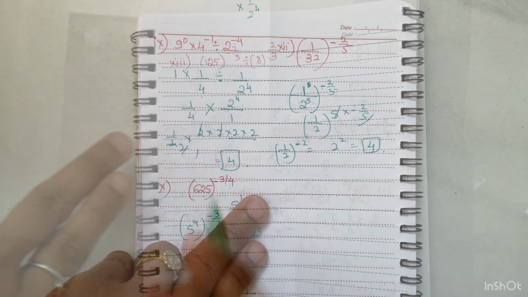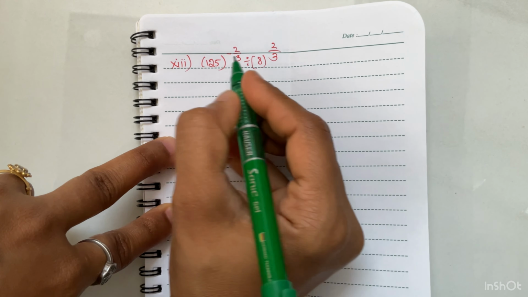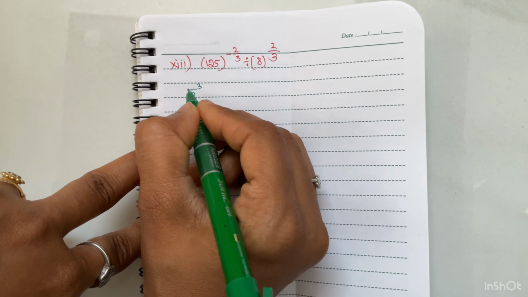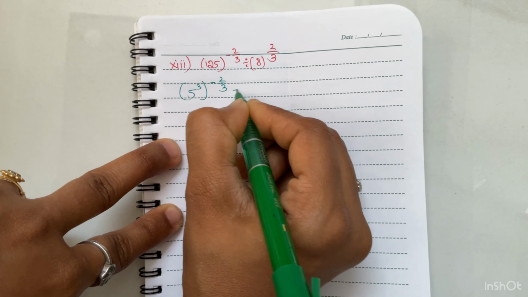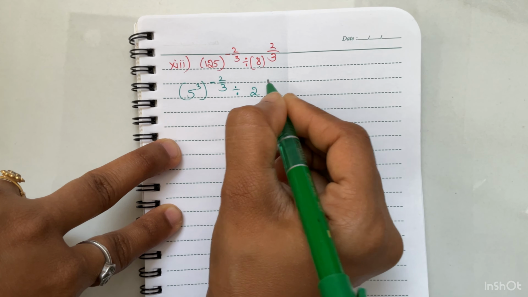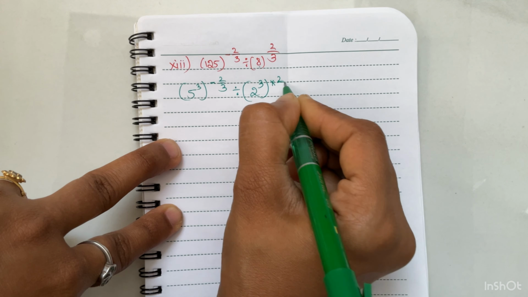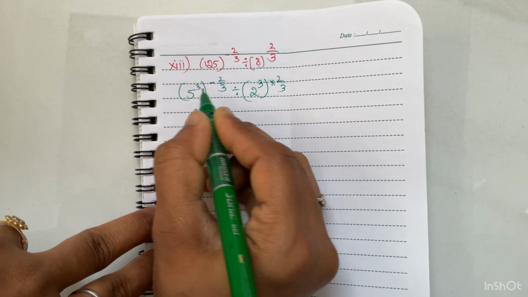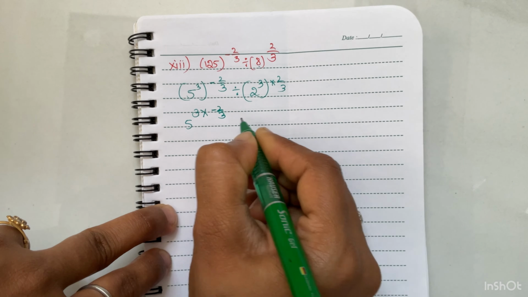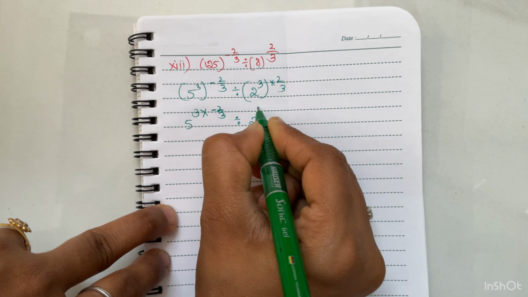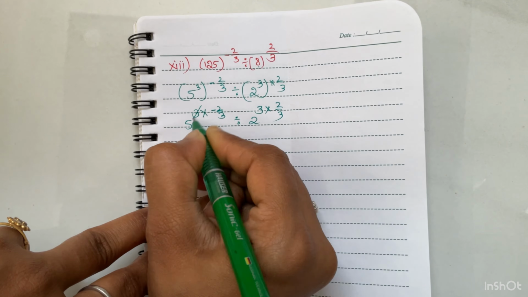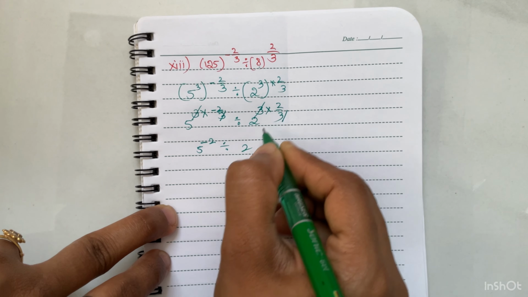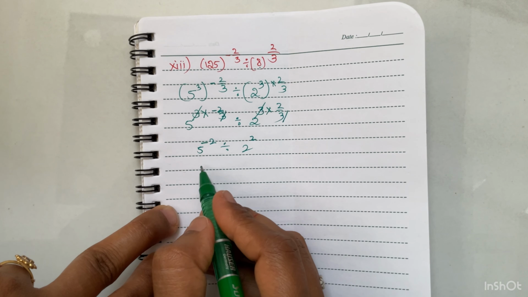Now next question, question number 13. See here, 125 I can write as 5 raised to the power 3. This you can find from the short division method. Now into minus 2 by 3. Now here is the division sign, and this I can also write as 2 raised to the power 3, into 2 by 3. Now see here, I can apply the powers law, right? So for that we need to multiply the powers. So 3 into minus 2 by 3, here division sign, 2 raised to the power 3 into 2 by 3. Now 3 gets cancelled, so what is left here? 5 raised to the power minus 2, division sign, here 3 gets cancelled, 2 raised to the power 2 I found. Now here I'll take the reciprocal of this, right?